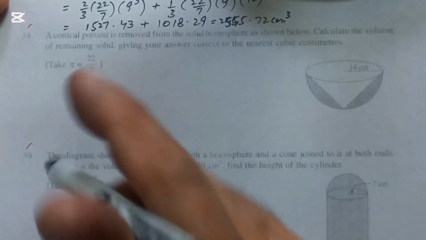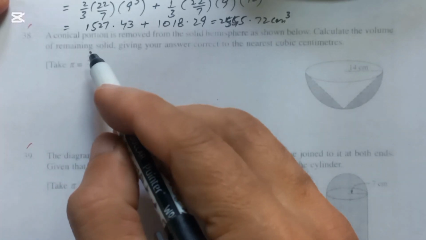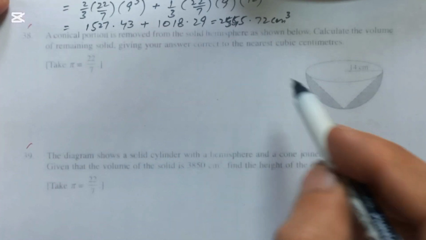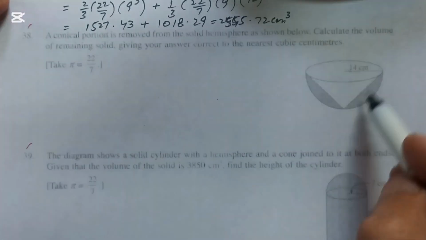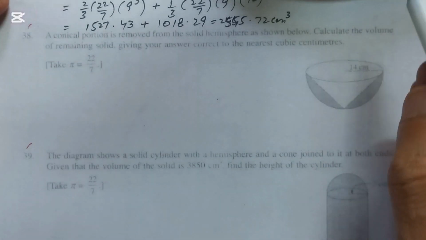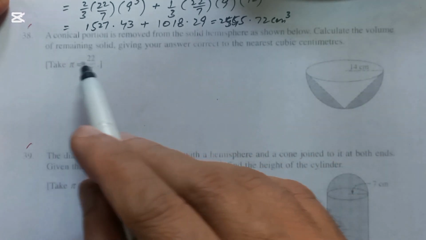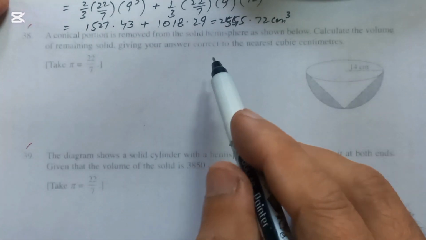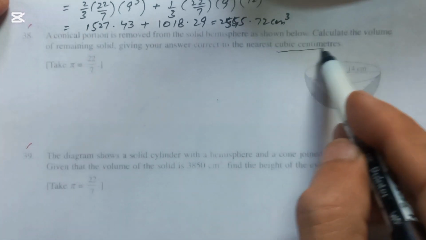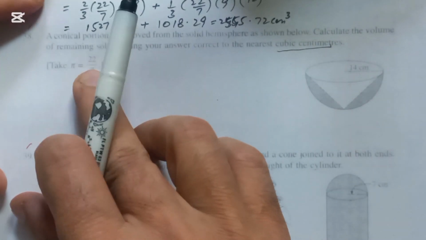Question number 38 statement is: a conical portion is removed from the solid hemisphere. So this is a hemisphere, and a cone is removed from the solid. Calculate the volume of the remaining solid, giving your answer correct to the nearest cubic centimeter. Pi's value is given.